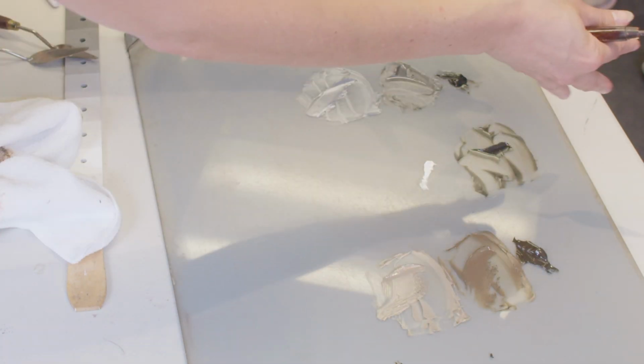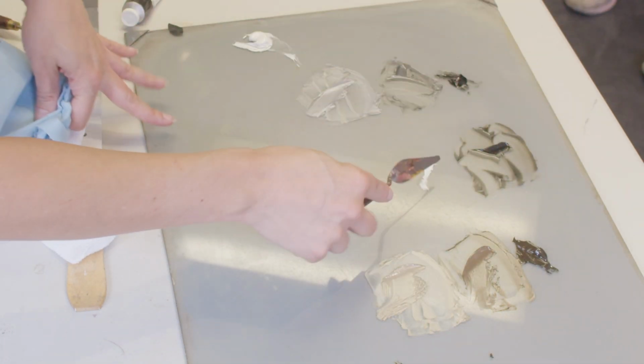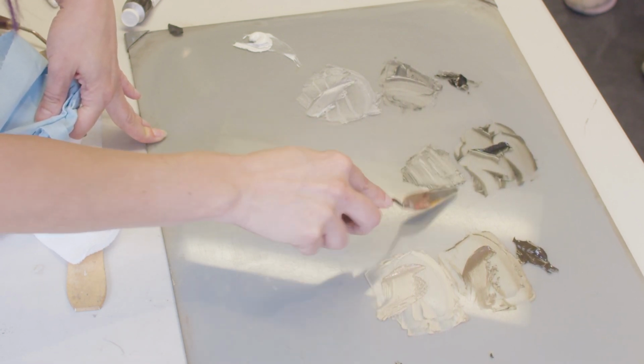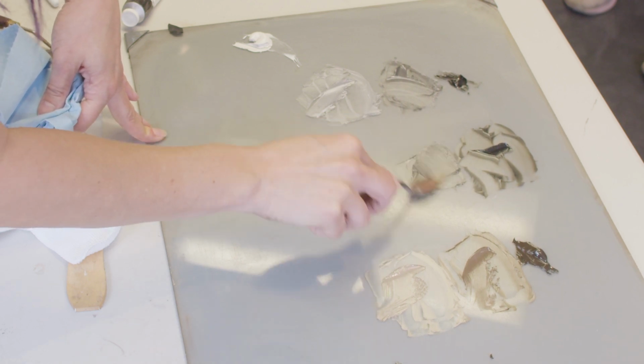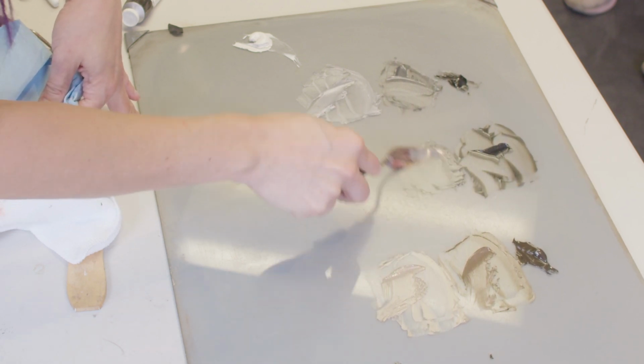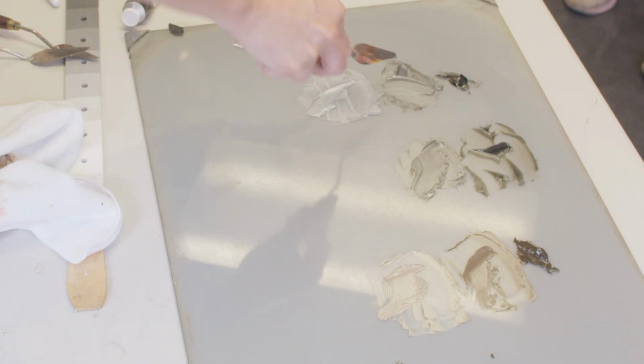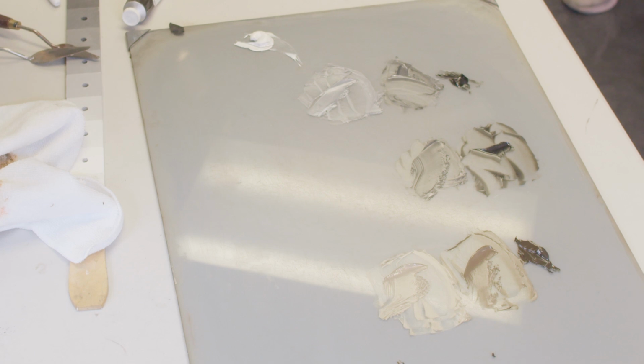Now, ideally I have more paint here, but I'm just doing this to show you guys. So if I start testing it with the white, I can say, okay, at this value, this is leaning way more towards that black than that brown, right? So it's not neutral.